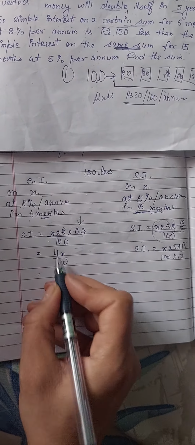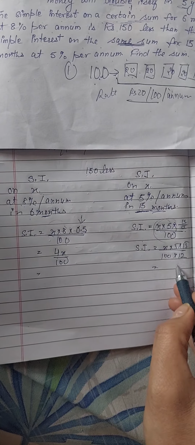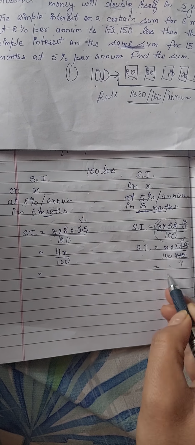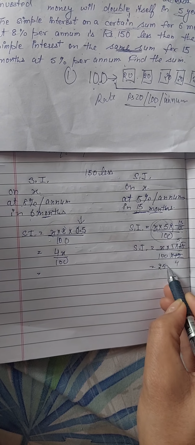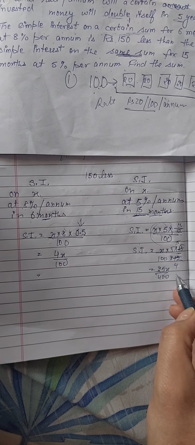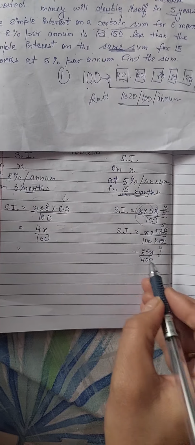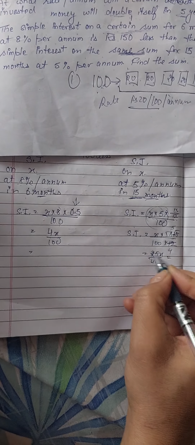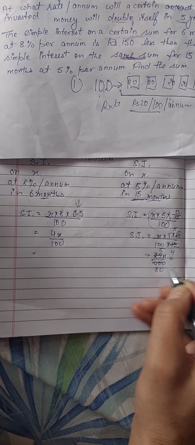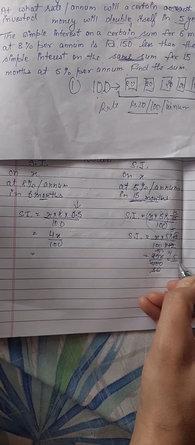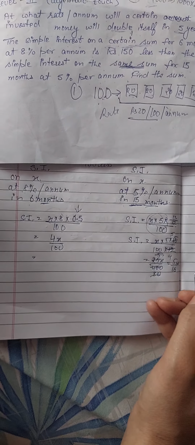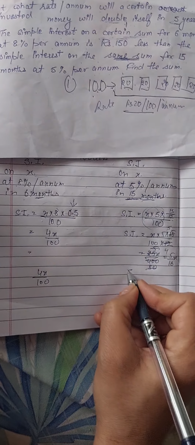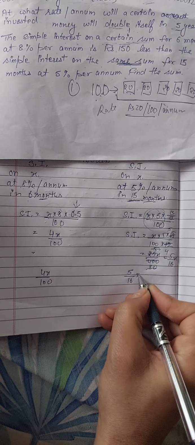We can reduce it: it's 25x over 400, which is 5 over 16 x. So this is 4x over 100, and this is 5 over 16 x.